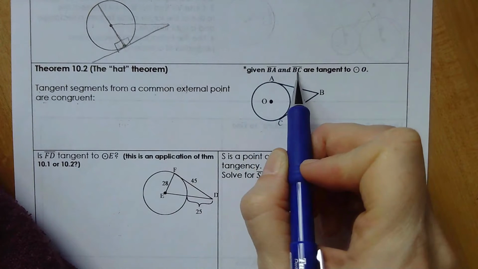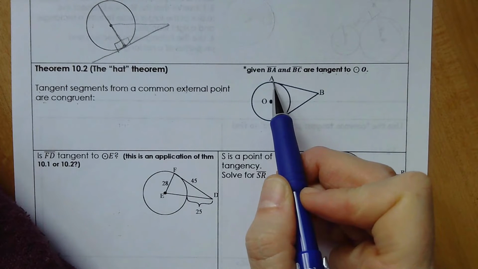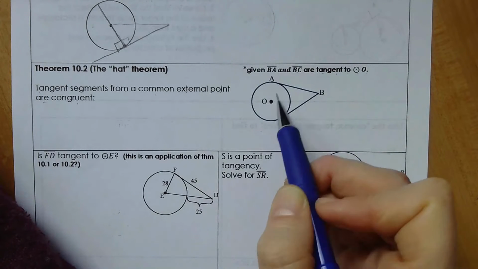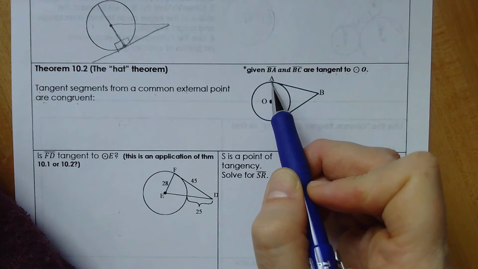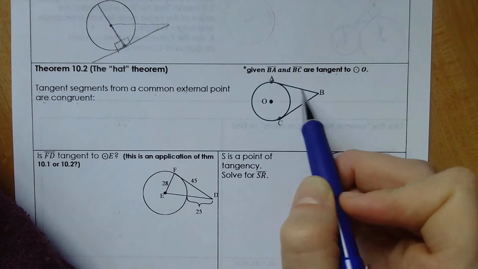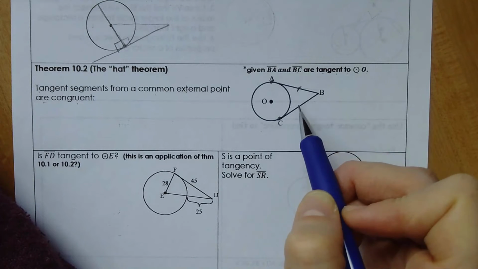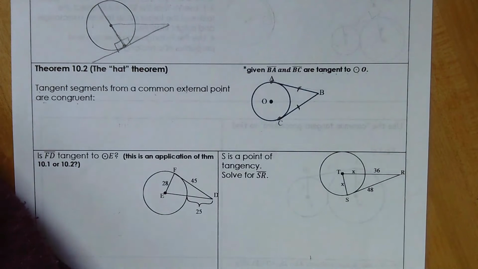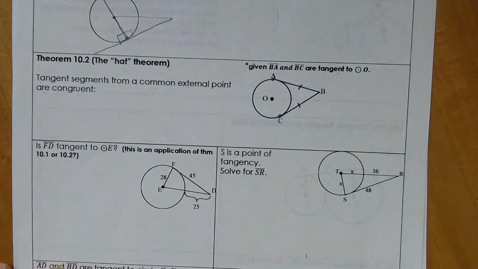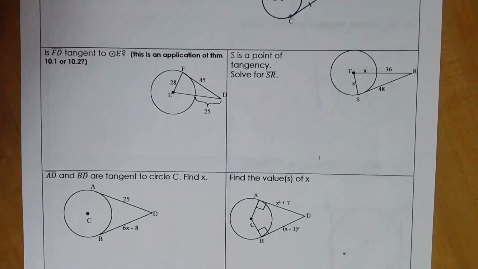So BA and BC are tangent to circle O. So that means it comes along, and they didn't extend the little tangent lines, right? They stop right there, at these points of tangency. If you know that these lines are tangent, this segment and this segment are equal to each other. All right, so we're going to work some examples that apply those two theorems.